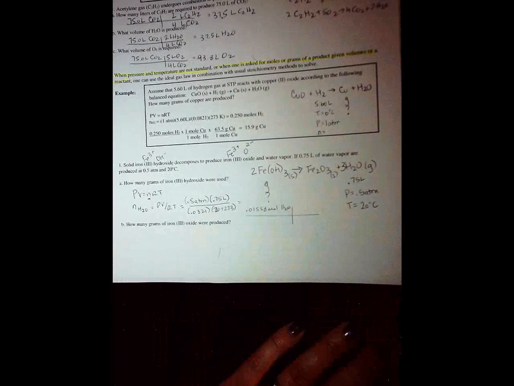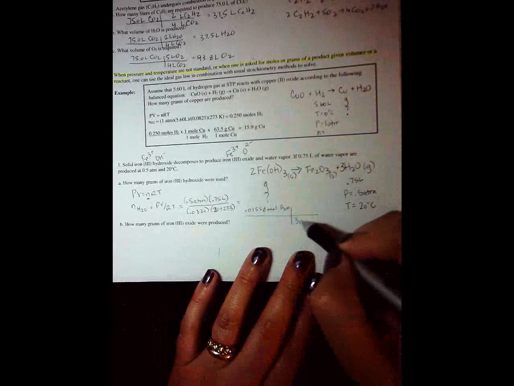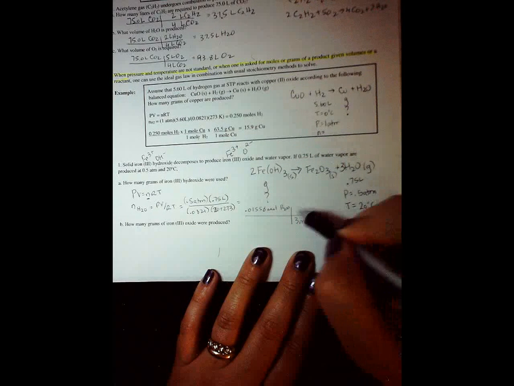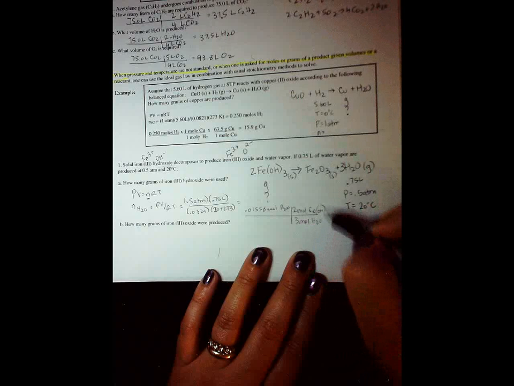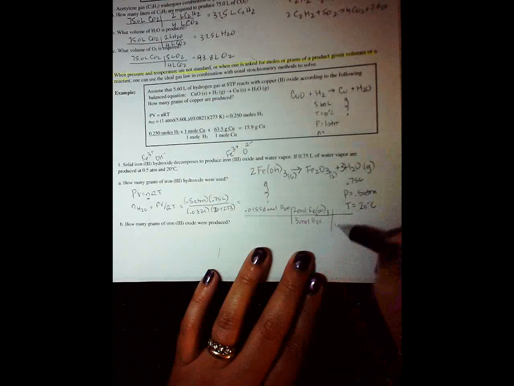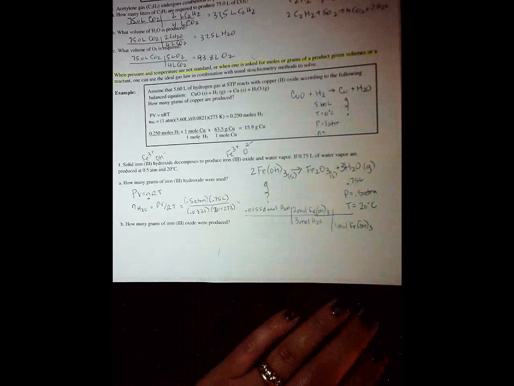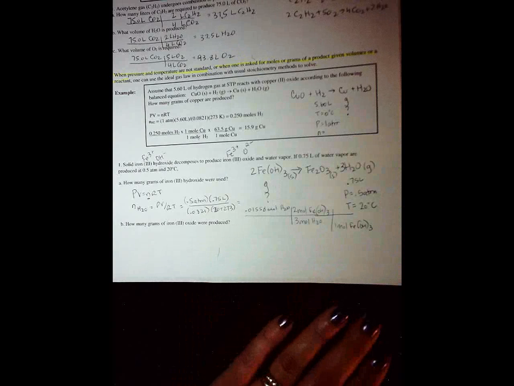what do I do from that point? For every 3 moles of water, I need 2 moles of iron 3 hydroxide, and then 1 mole of iron 3 hydroxide weighs a boatload. How much does it weigh?